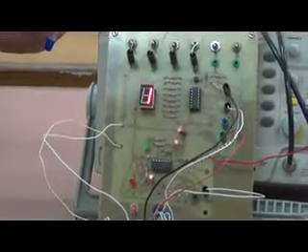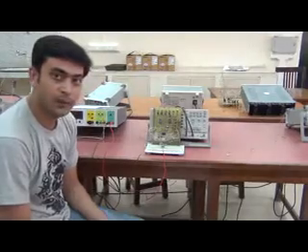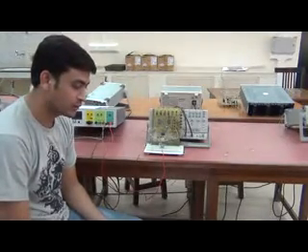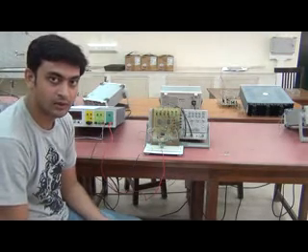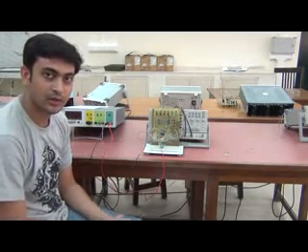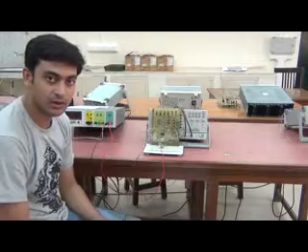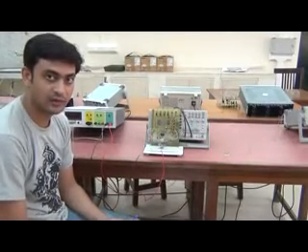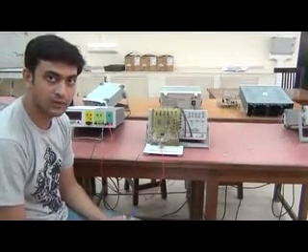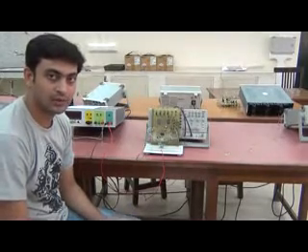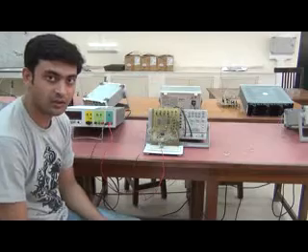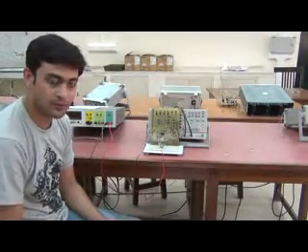Now the fifth part of this experiment is to design a divide by 4 synchronous down counter. Again, the counter is a synchronous one, hence we will give a single clock to all the flip-flops. So there will be only one master clock which will drive both the flip-flops.